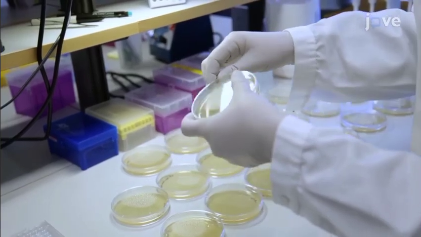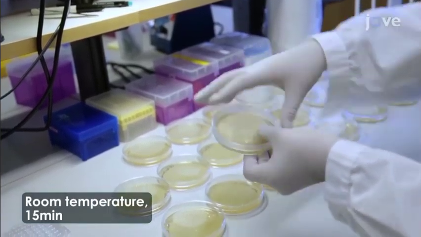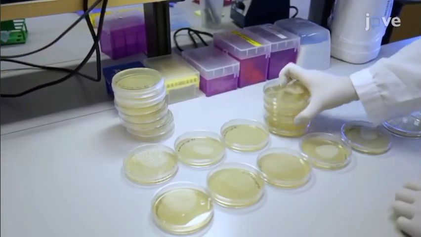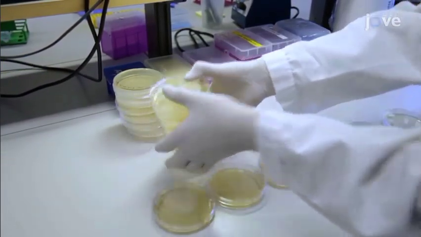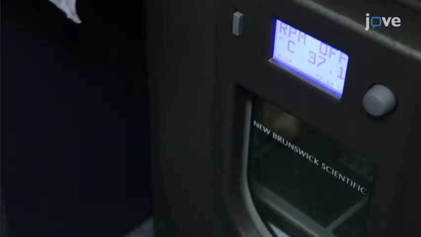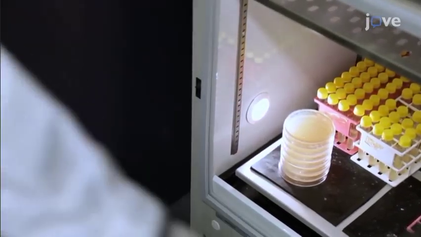Seal each dish with parafilm and incubate at room temperature for 15 minutes. Place the culture plate upside down at a suitable temperature for 24 hours or until plaques develop. Here, plates were placed in a 37°C incubator for 1 day, a stimulating growth condition for E. coli and the T7 phage.